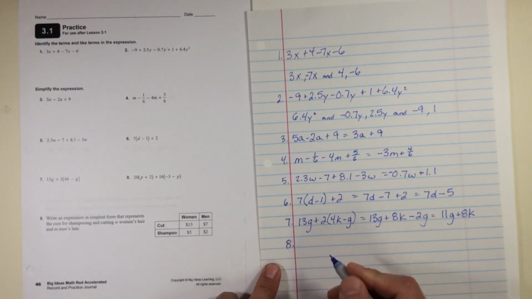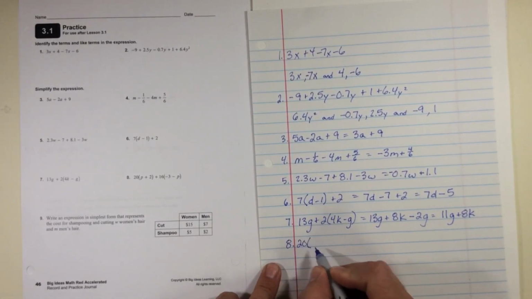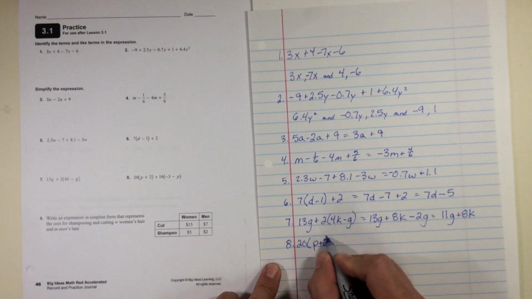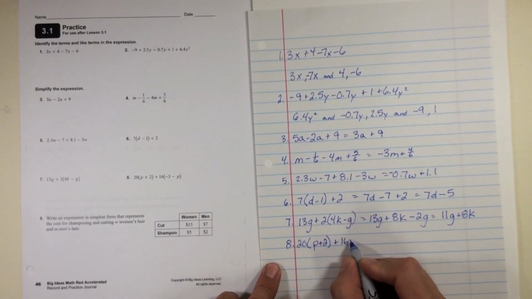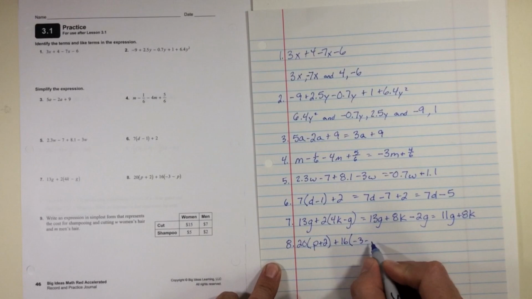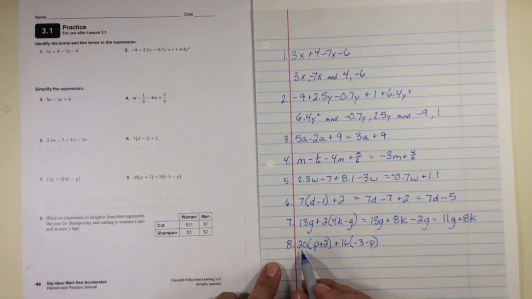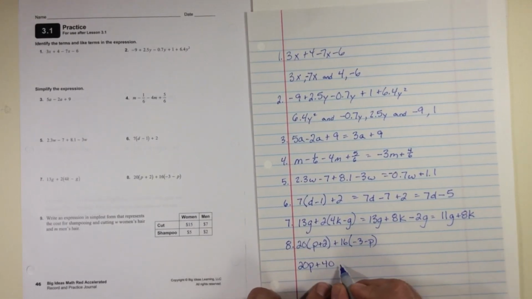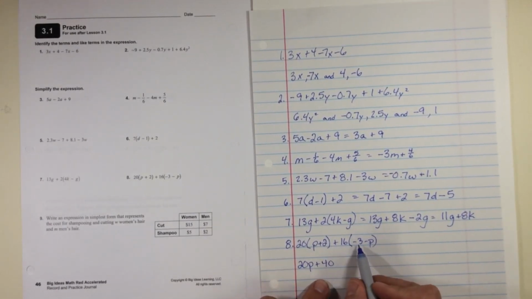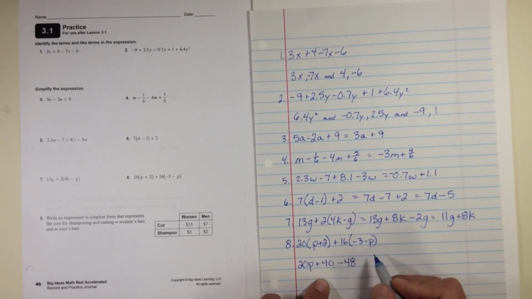Number 8. 20 times p plus 2 plus 16 times negative 3 minus p. Well, I'll distribute the 20 and get 20p plus 40. Now, 16 and a negative 3. When I multiply 16 and negative 3, one positive, one negative will give me a negative 48.